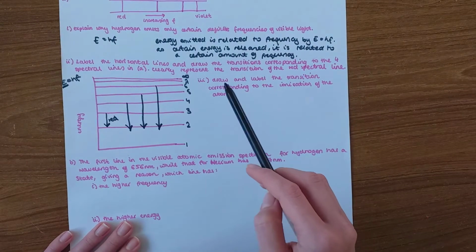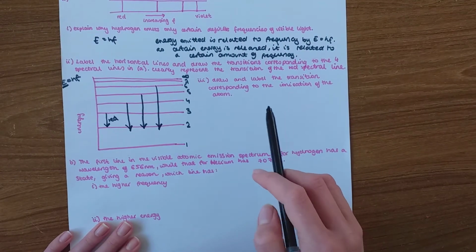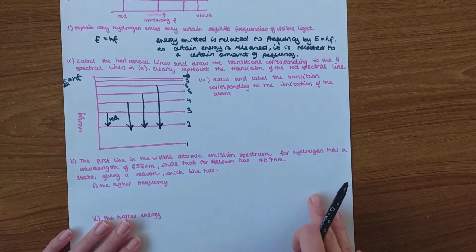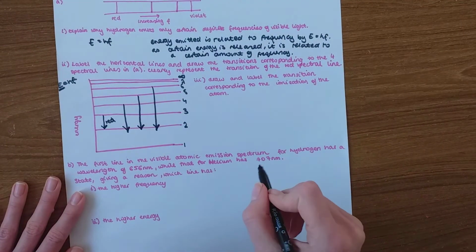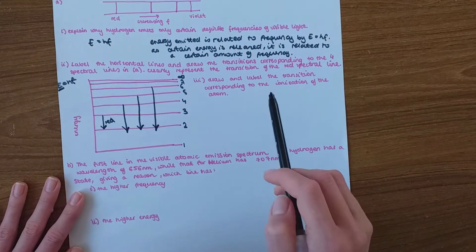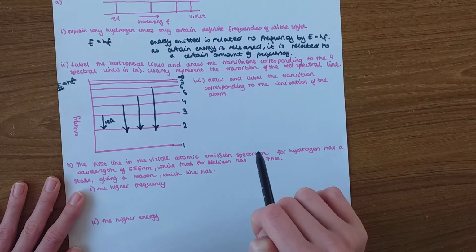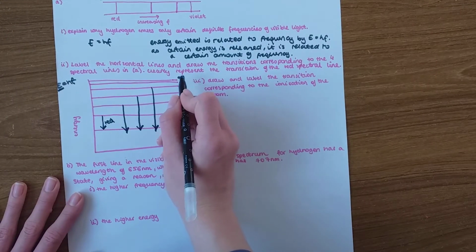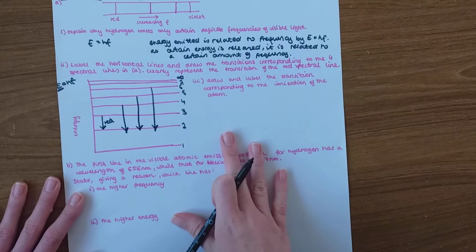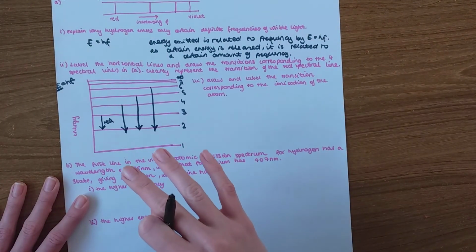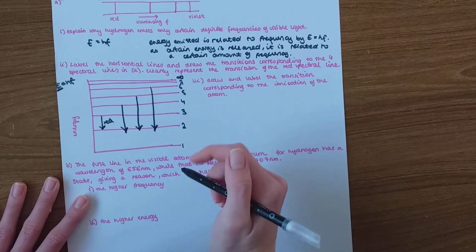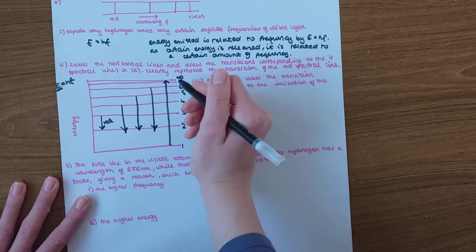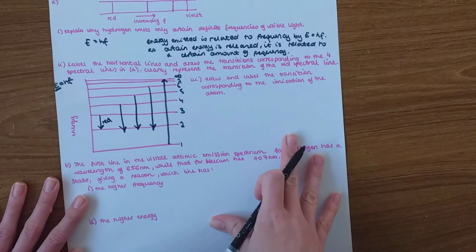Now the next bit says, draw and label the transition corresponding to the ionization of the atom. For the ionization to happen, the electron has to be completely removed from the atom. And we know that at the convergence limit, the one with the infinity sign, the atom completely loses control over the electron. So ionization will be when the electron goes all the way up to the convergence limit.